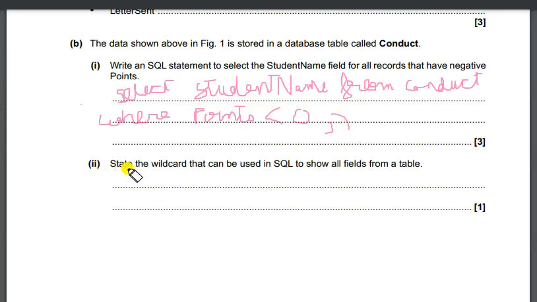Then the next part, they are asking, state the wildcard that can be used in SQL to show all fields. Suppose in this very query we want to show all fields from the table, then the wildcard we will use is star. So star is the wildcard. You will get 1 mark for this particular question, and this question is for 3 marks, in which you have to write the SQL query.